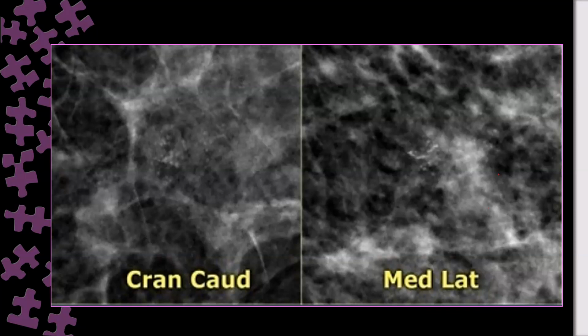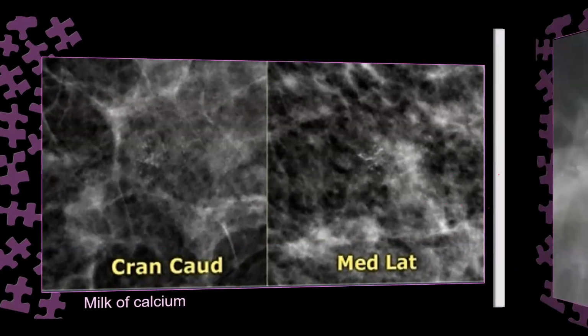And don't be hesitant or confused. Make sure, because every day you will see at least 5 to 7 ladies from 10 having fibrocystic changes. And this is one of the features of fibrocystic changes seen on mammography. Okay, this is the milk of calcium. That is why I've shown it to you.